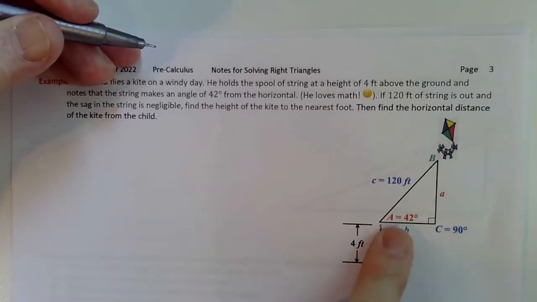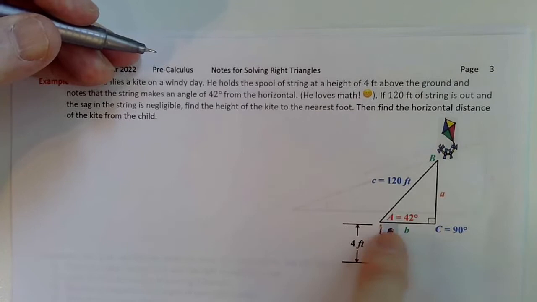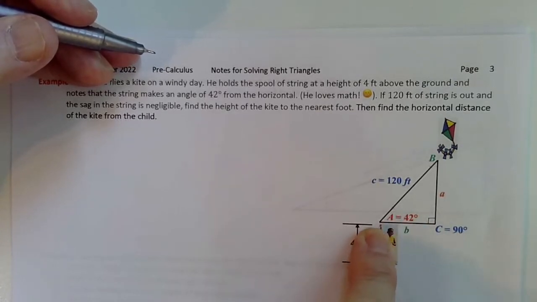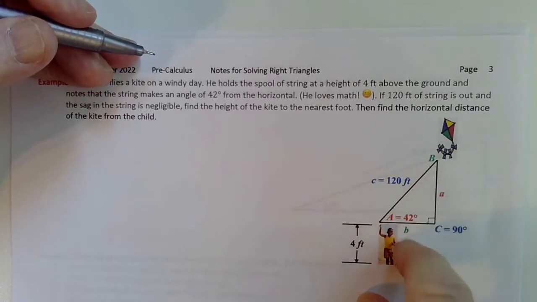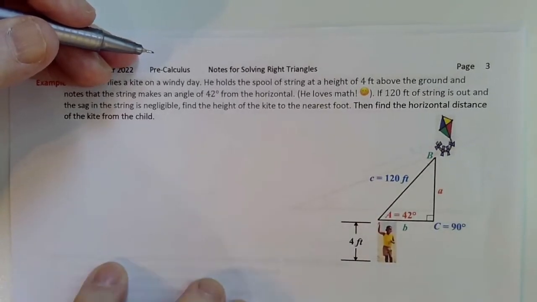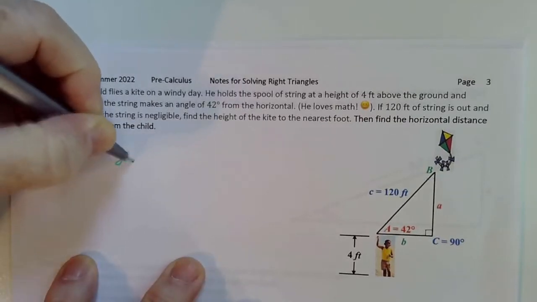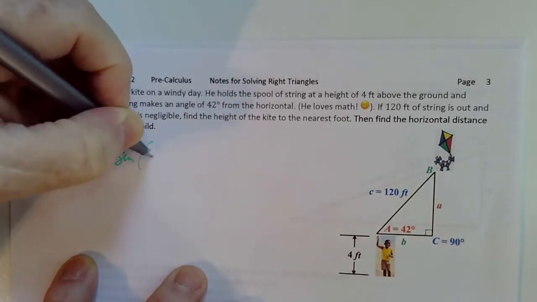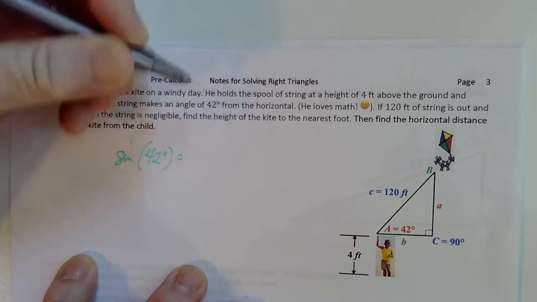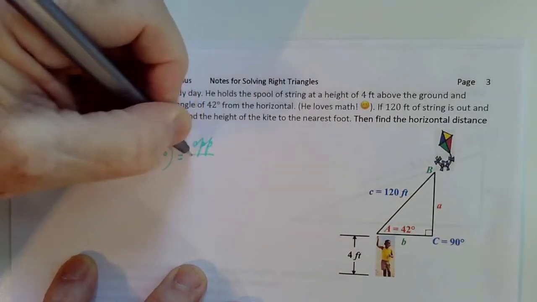What do I know? What trig function of this angle A, the lower angle, would use one of our missing sides and the hypotenuse? Absolutely, sine is perfect. So I know that the sine of 42 degrees, well, that's opposite over hypotenuse.